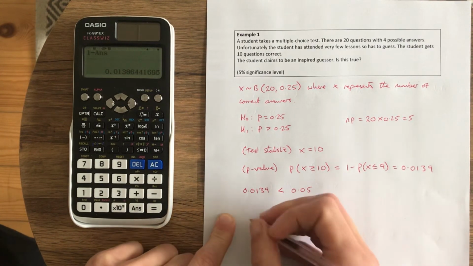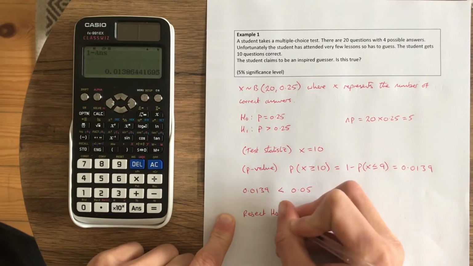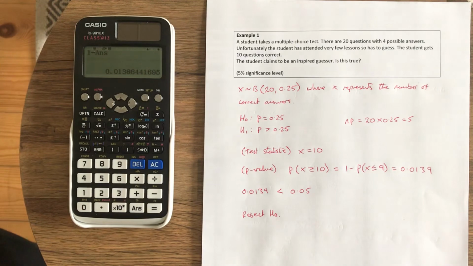So the next thing I'm going to write is that we are going to choose to reject our null hypothesis this time. And I'm still going to write a concluding statement. In our concluding statement here, we are still going to comment on our alternative hypothesis, and that was that the student claims to be an inspired guesser.